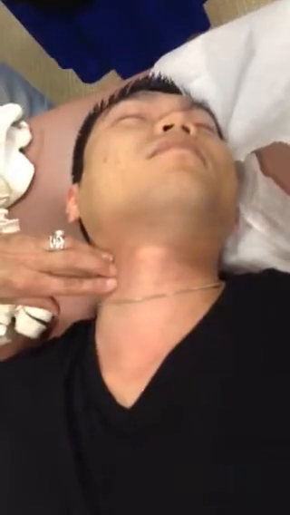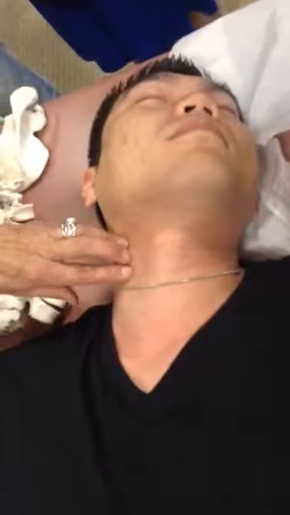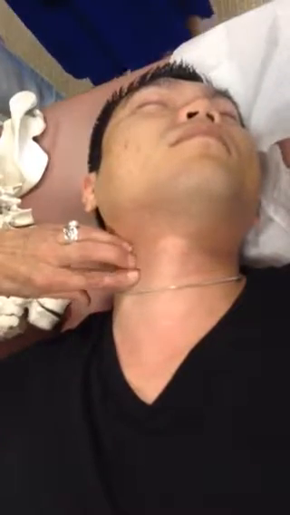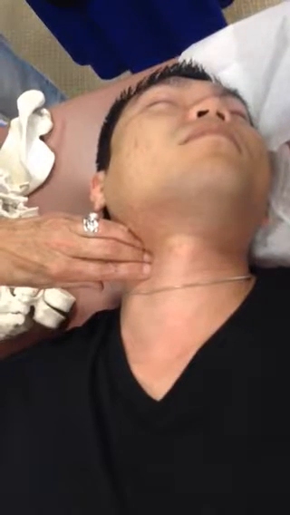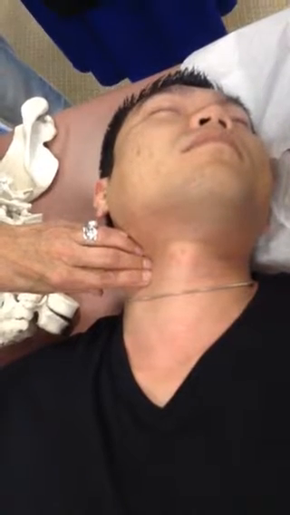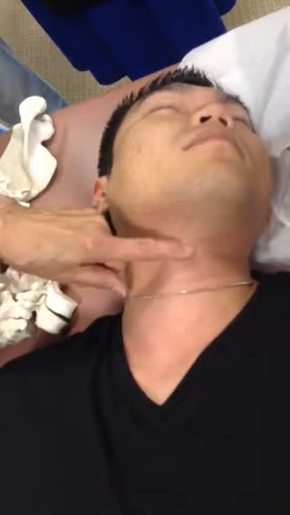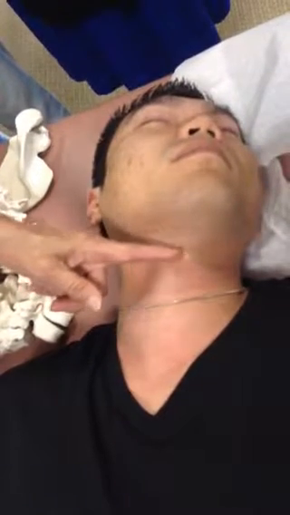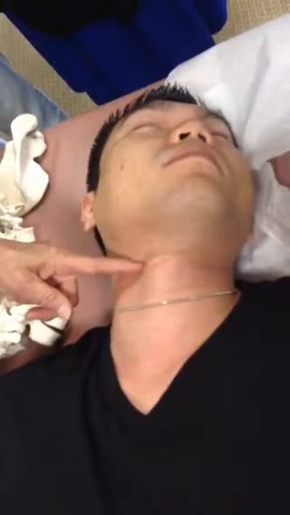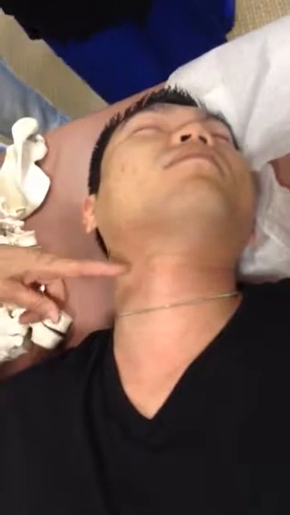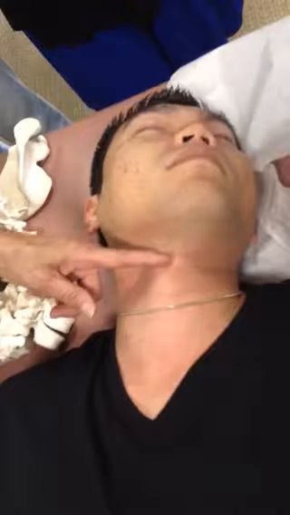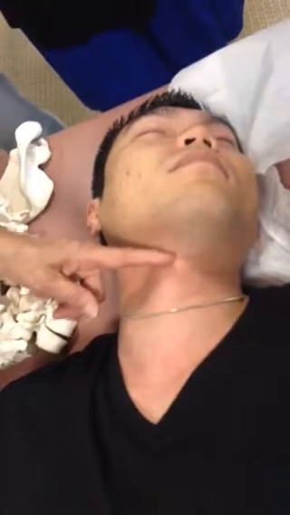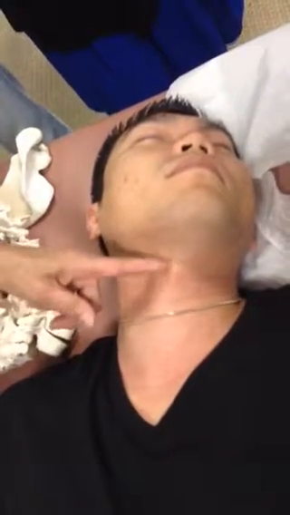While we're in this triangle, there are 3 things we're supposed to be able to find. Remember, CHI: common carotid, internal jugular, and hypoglossal. The hypoglossal nerve you can't find, but try to palpate the common carotid, and he has a good pulse right there. It's right level with the superior border of the thyroid cartilage, which is at the level of C4, C4 to C5.